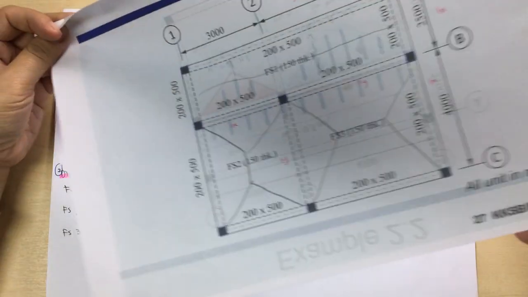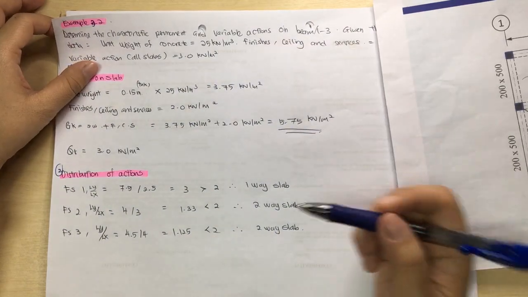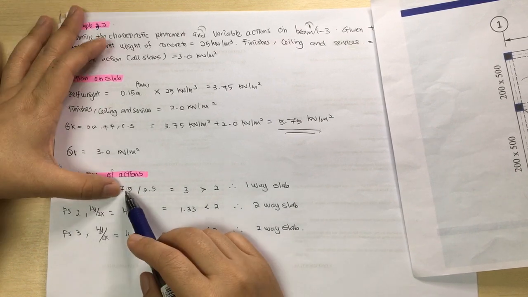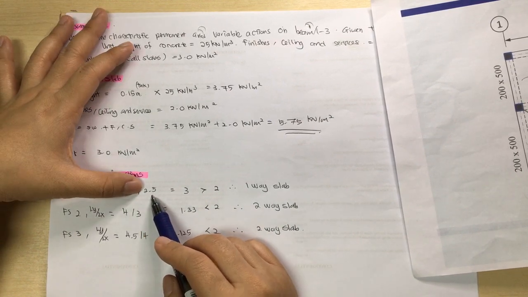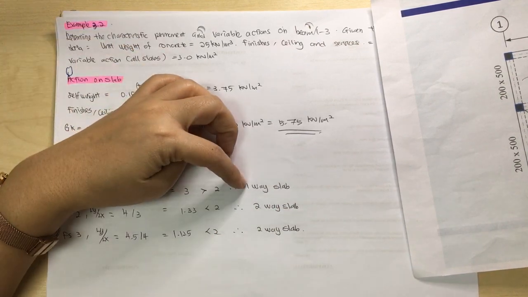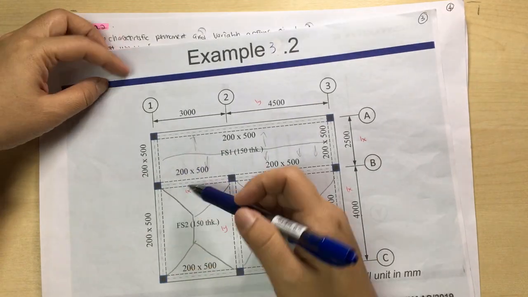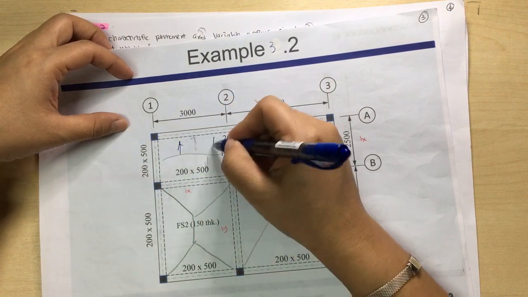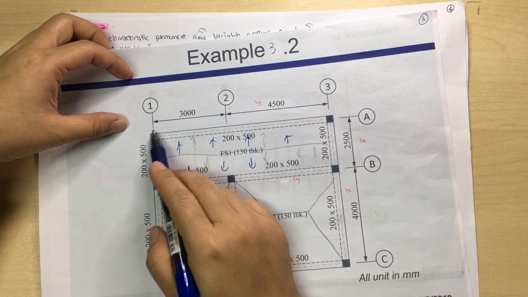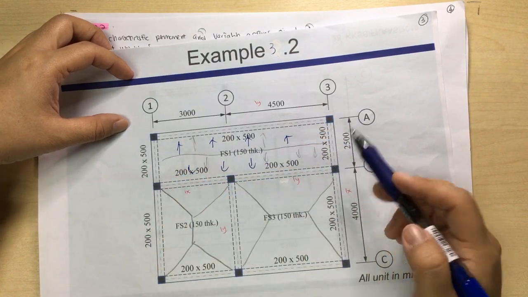So we need to determine whether it is a one-way slab or two-way slab. For FS1, the LY over LX is 7.5 meter over 2.5 meter, so you get 3, which is greater than 2, means it's a one-way slab. One-way slab here means the load will distribute to here and here. You will not distribute to the shorter edge here.